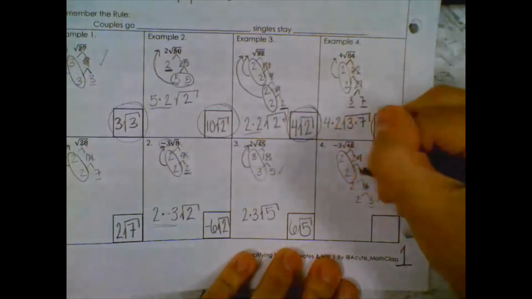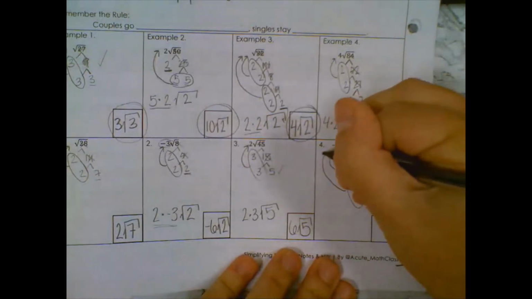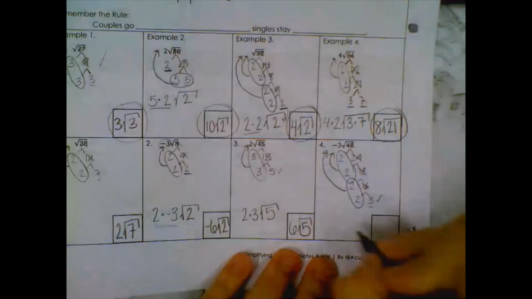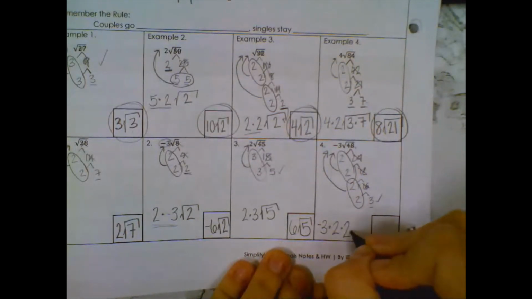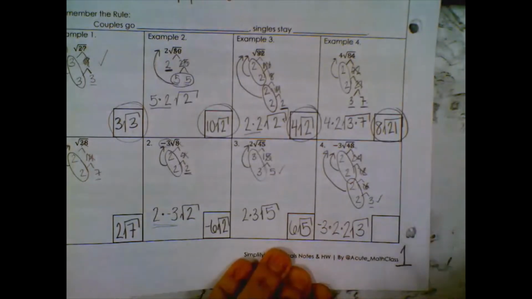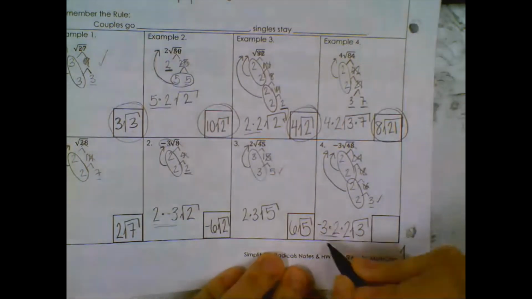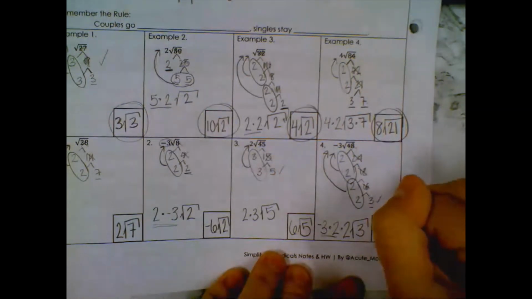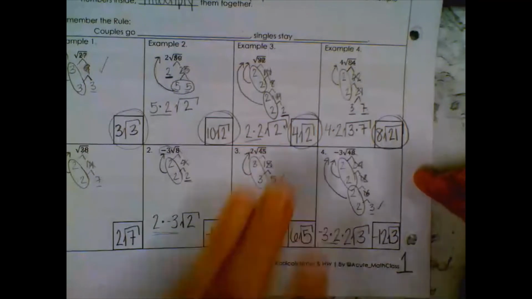This one's probably the biggest one. I have a 2, another set of 2. So I have 2 2s that come out, and I already have a -3 out there. So I have -3 times 2 times 2, and then that 3 stays in. -3 times 2 is -6. -6 times 2 is -12. So -12 root 3. All right.